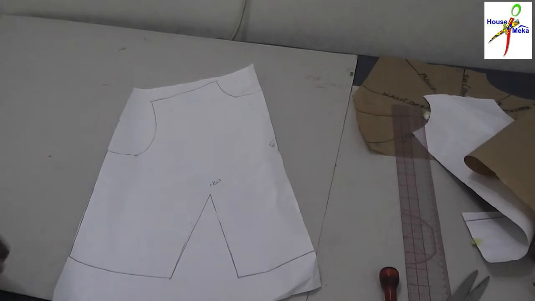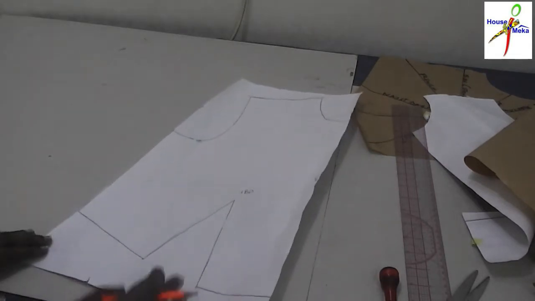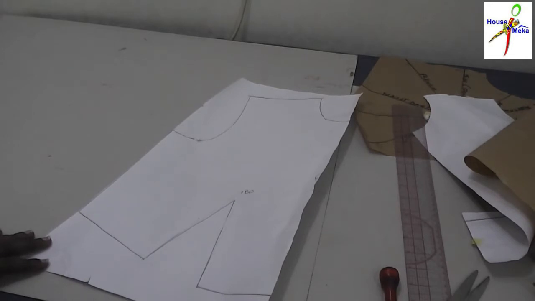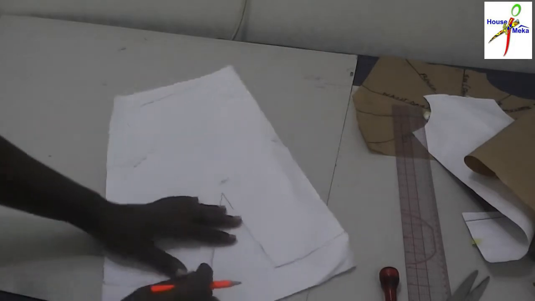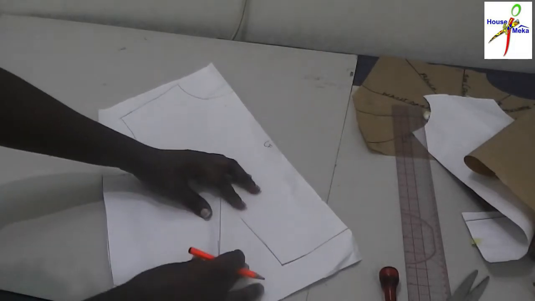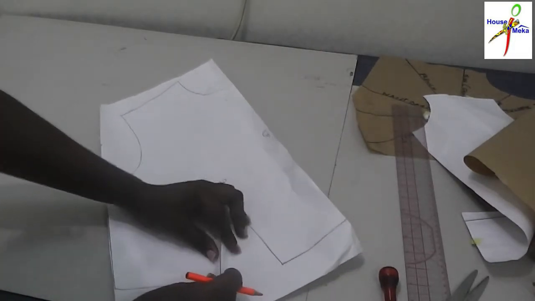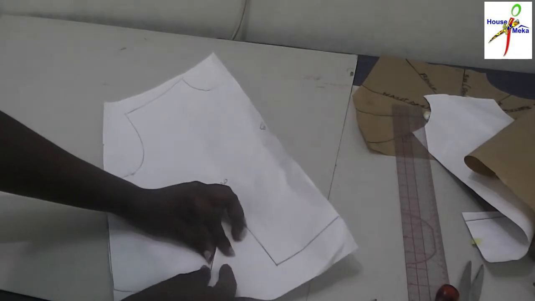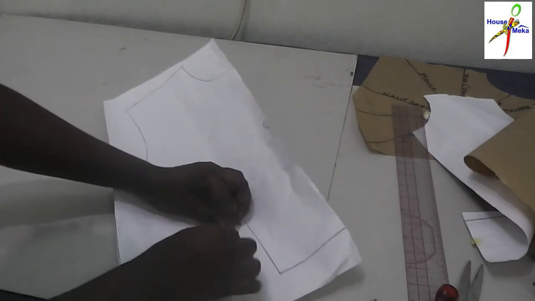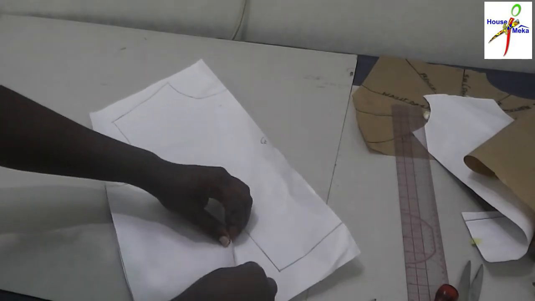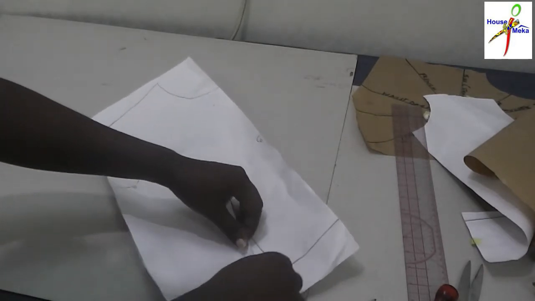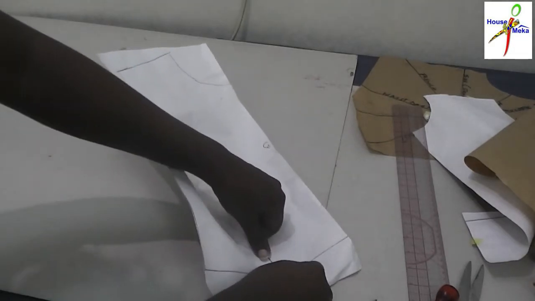So, when folding your darts, you fold towards the side seam, right? The bulk should be towards the side seam. So, we're going to pick our darts, following the lines, and fold this way.